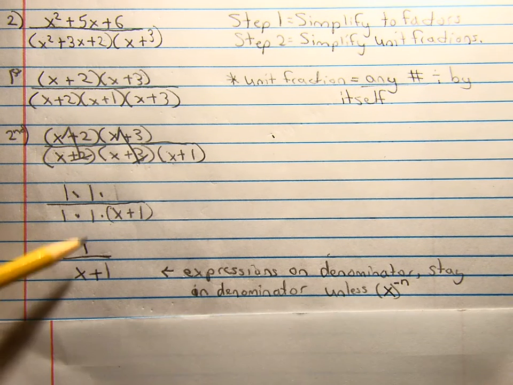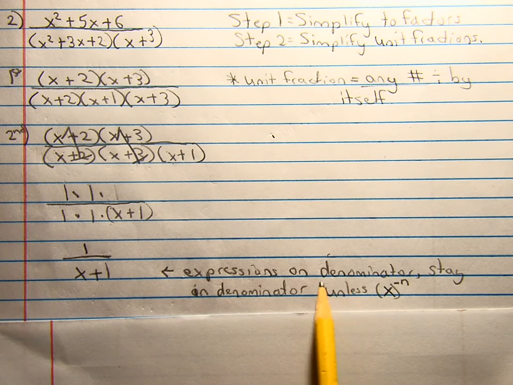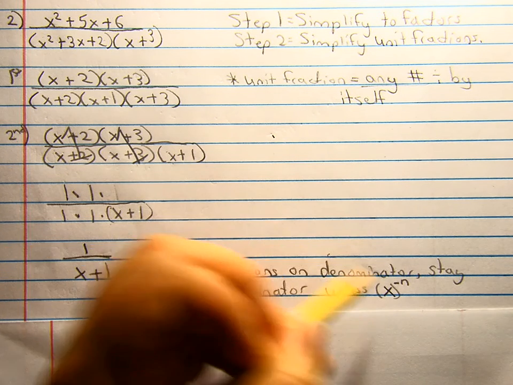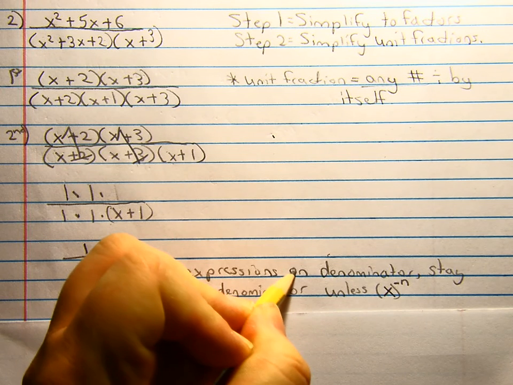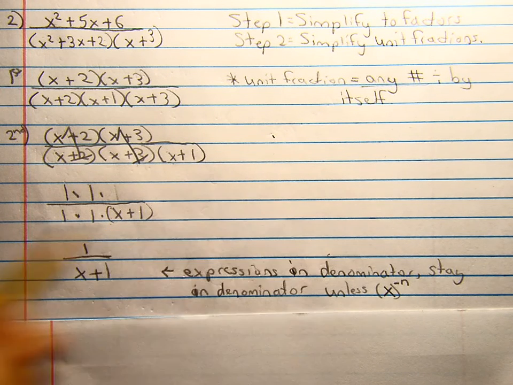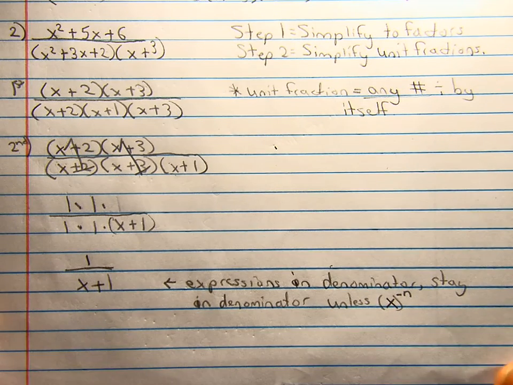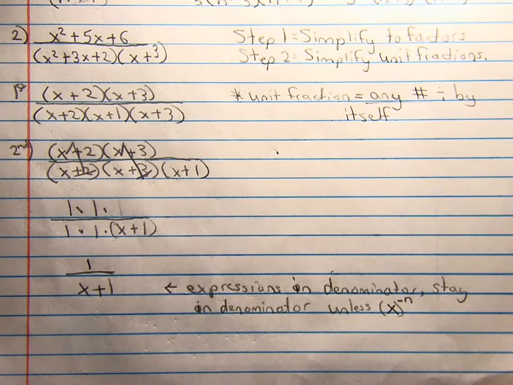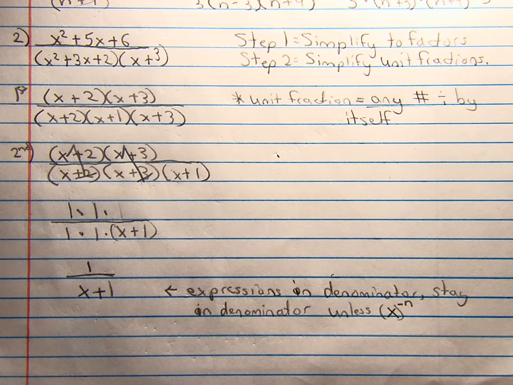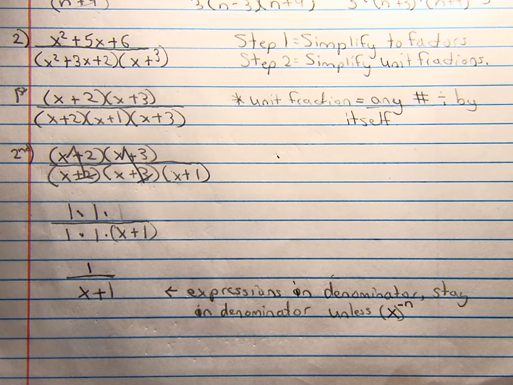And so this x plus 1 isn't the answer by itself, but the true answer is 1 over x plus 1. So any expressions that are on the denominator stay in the denominator, unless obviously you have something raised to a negative exponent. Alright, well, I hope this helped. And that is how you simplify rational expressions.